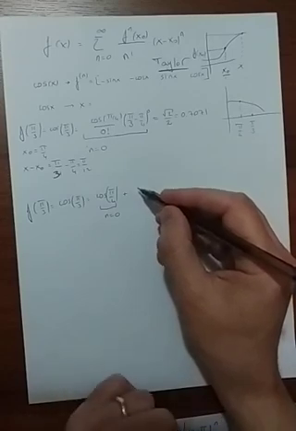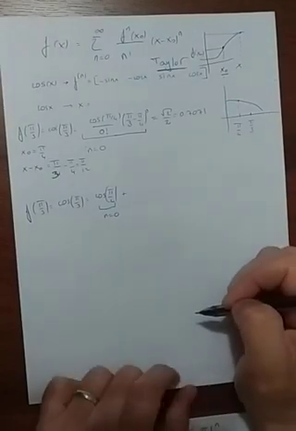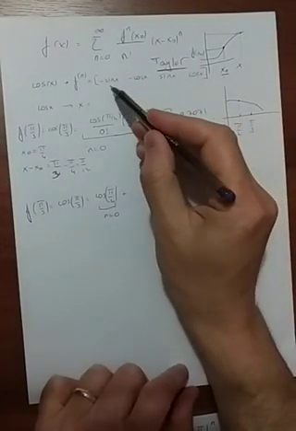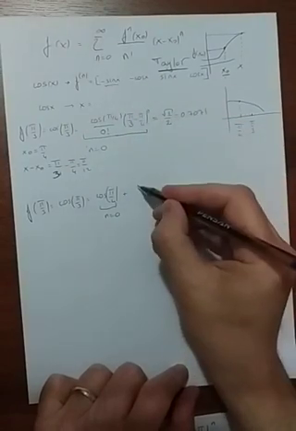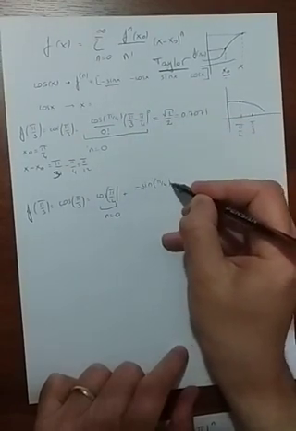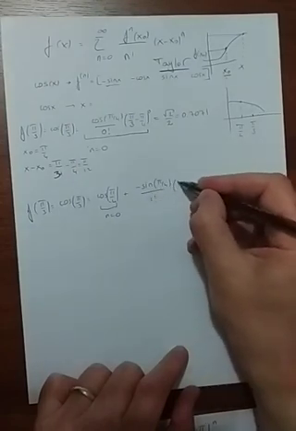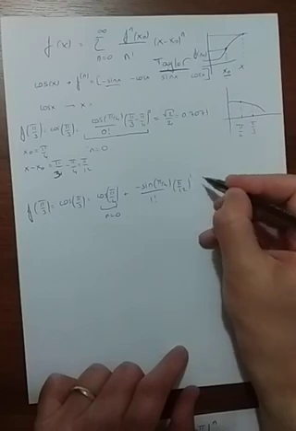This means we have to include the first derivative of cosine, which we see here. The first derivative is minus sine. So here we have minus sine of pi over 4 divided by 1 factorial, times pi over 12 to the power 1.